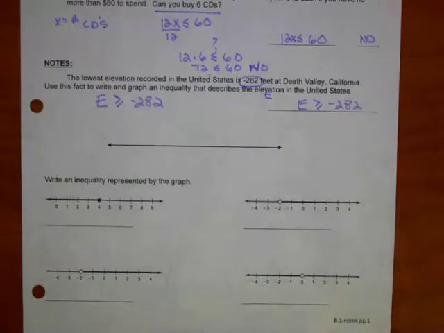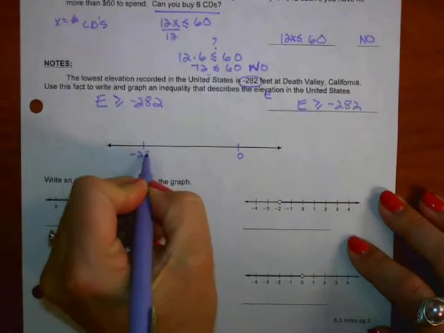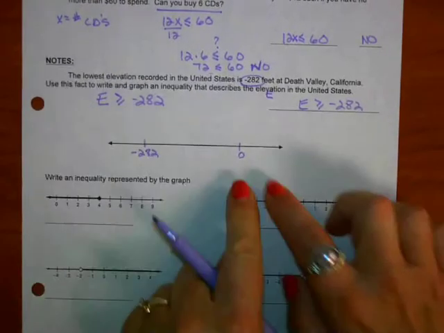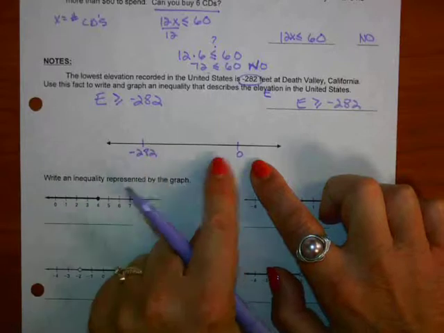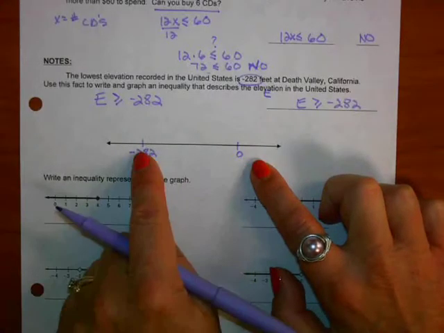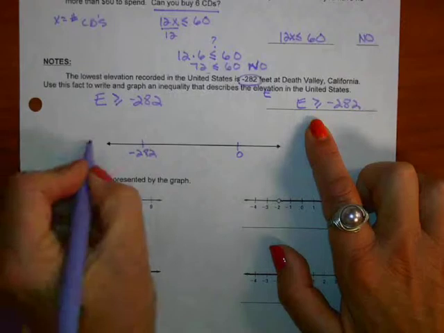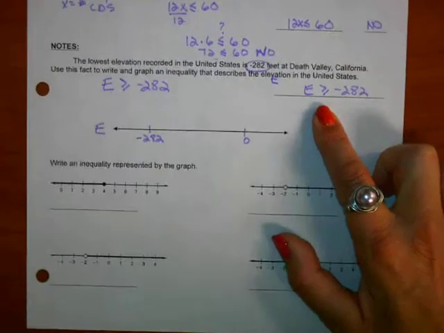Now, for graphing, I'm not saying it's bad how other people do it, but I feel like all you need to show me is 0 and the number that you're working with. So I know that you know where this number is in relation to 0. I don't really care if you don't put other numbers. You have to have 0. Yeah, and now we're going to graph this. And this line represents the elevation.